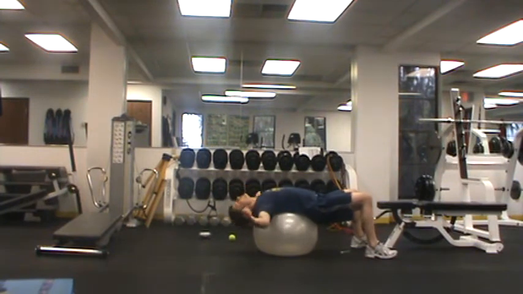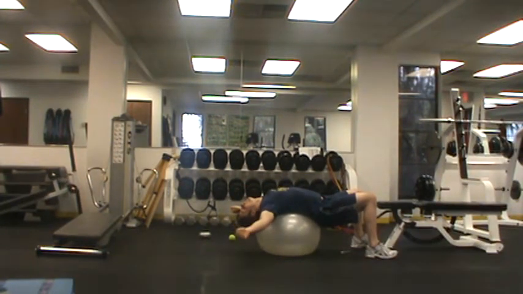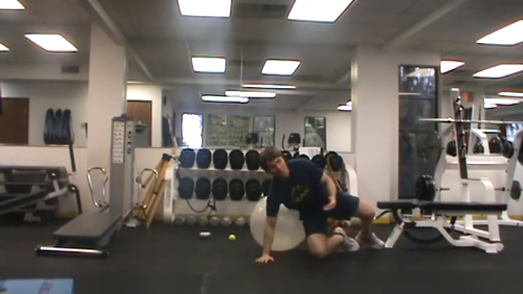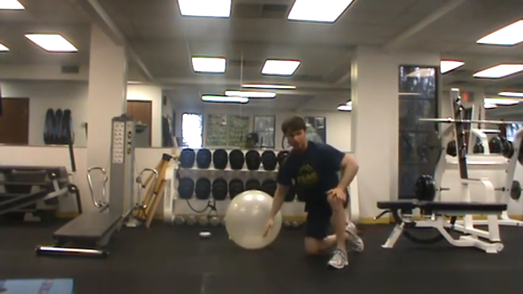All right, a really good stretch to do that is just hanging over the ball. Because I'm just releasing this area, I'm taking deep breaths, I'm relaxing into the stretch. I'm just holding for about 60 seconds. And I would perform that either before abdominal training or several times a week.